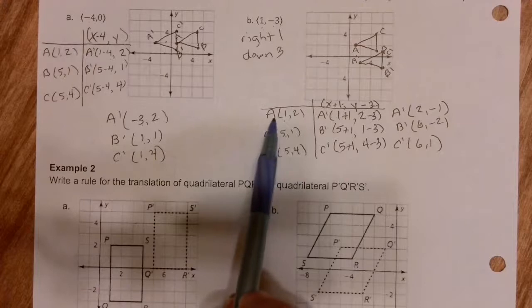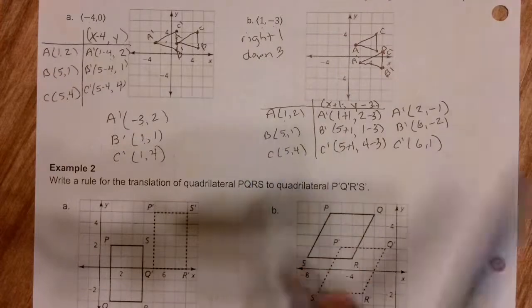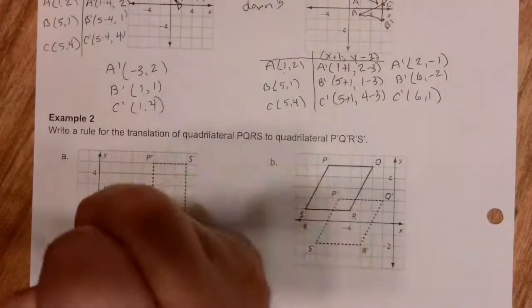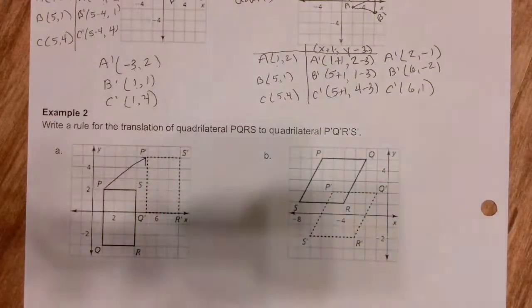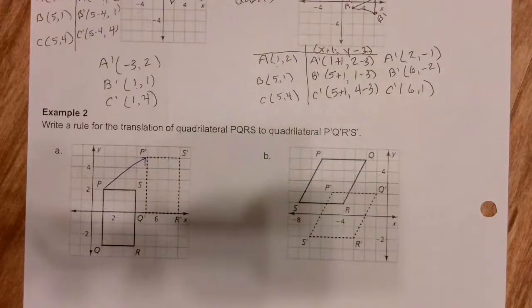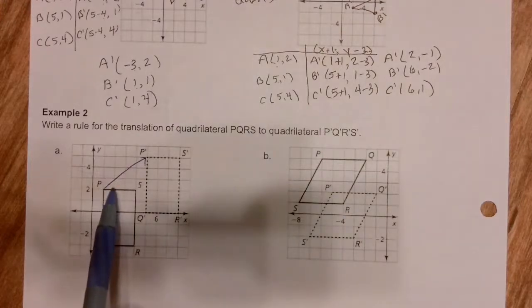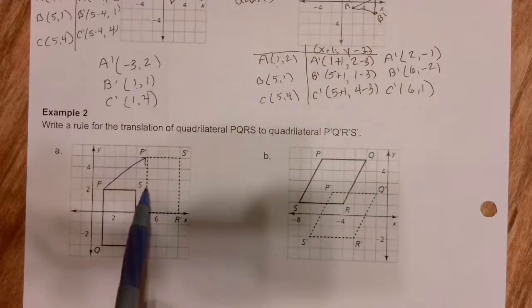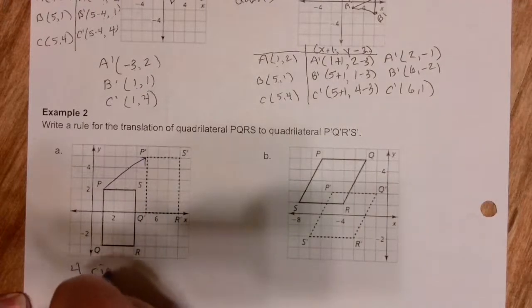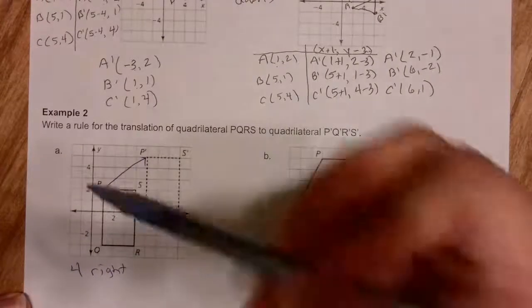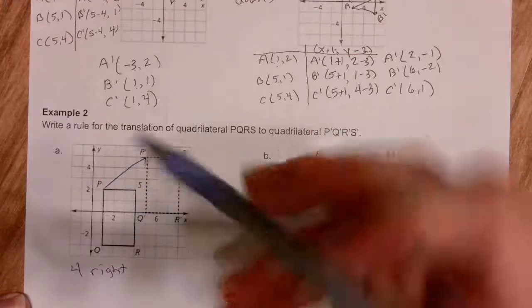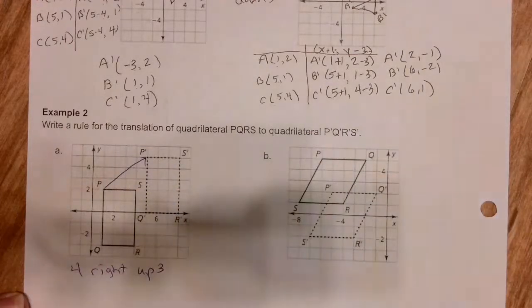Look, your chart went from A to A prime. We start at the one without the prime. So we're starting at P and we're going to P prime. So from P to P prime, how far left or right did we go? And you count. We went 1, 2, 3, 4. 4 right. How far up or down did we go? 1, 2, 3, up 3.